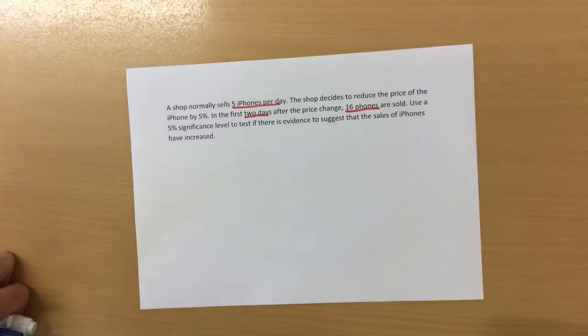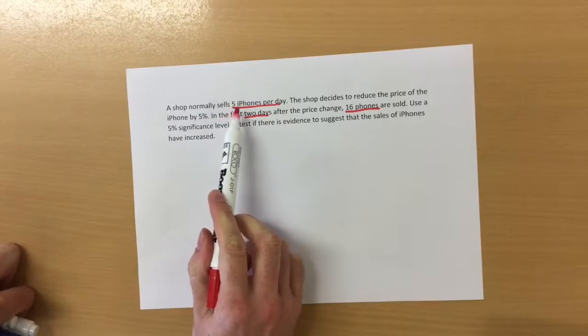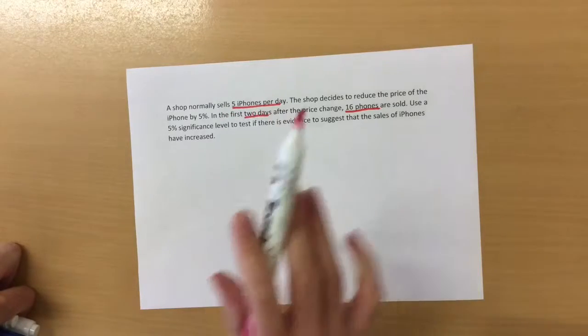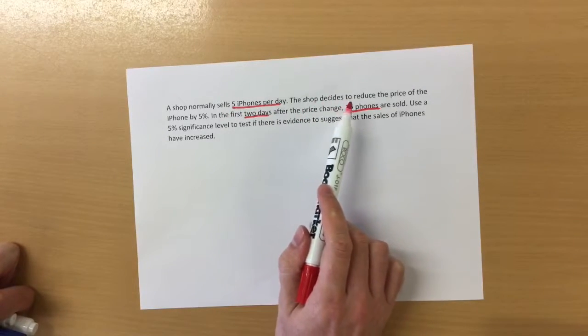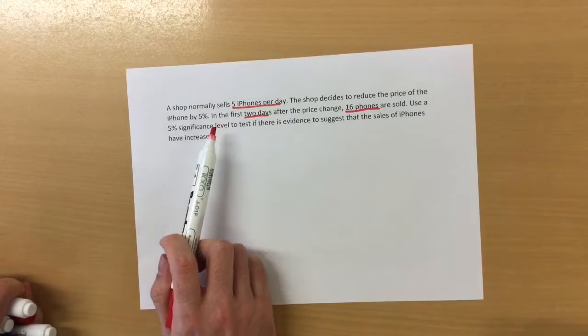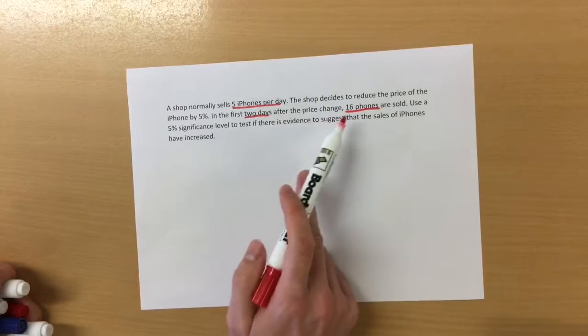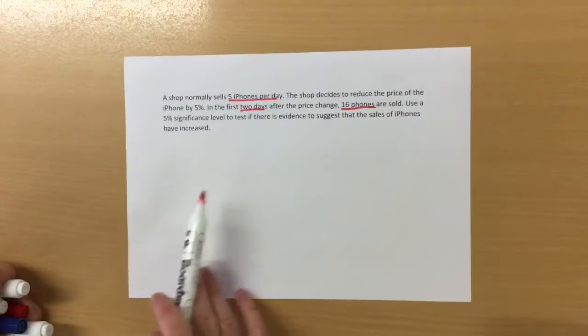Welcome back to some more hypothesis testing. So in this first scenario today, a shop normally sells 5 iPhones per day. The shop decides to reduce the price of the iPhone by 5%. In the first 2 days after the price change, 16 phones are sold.